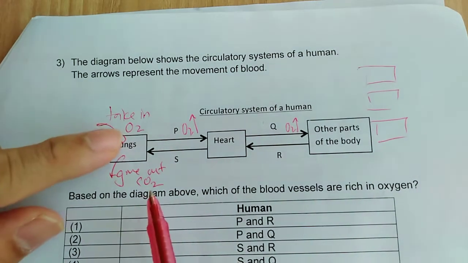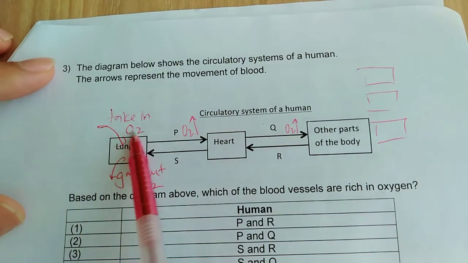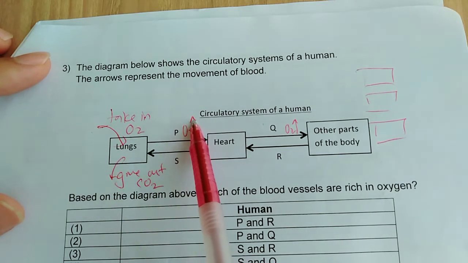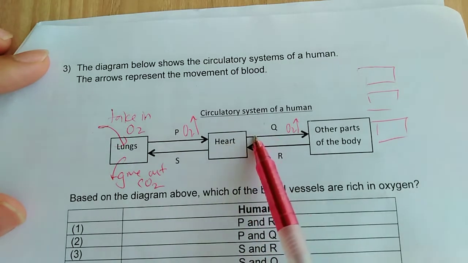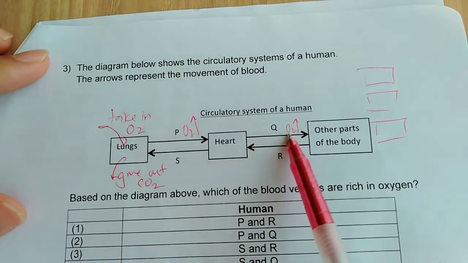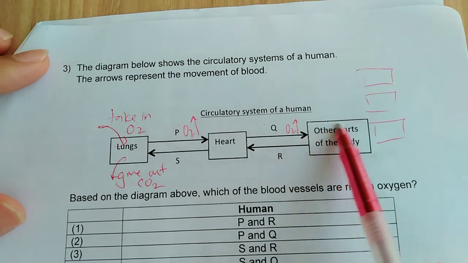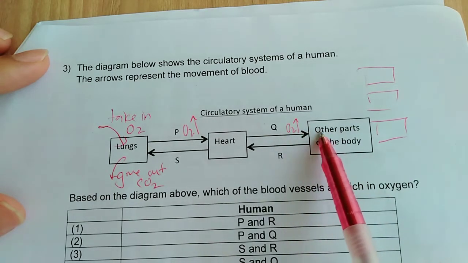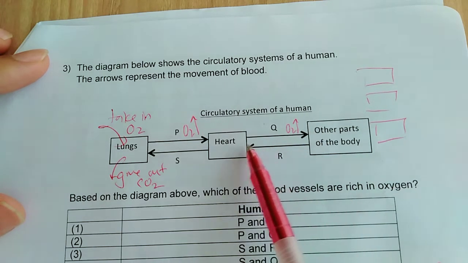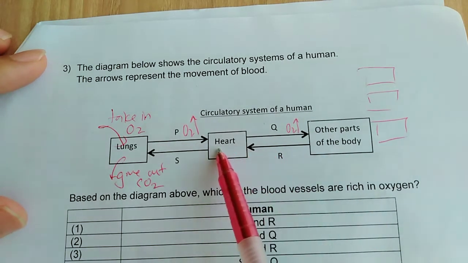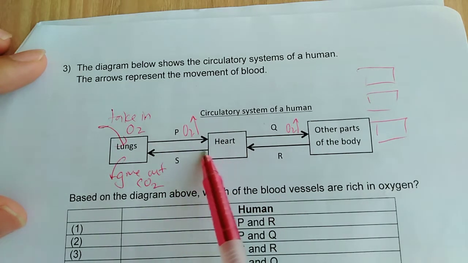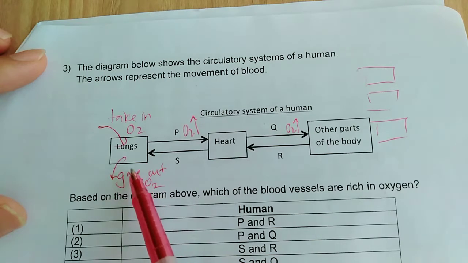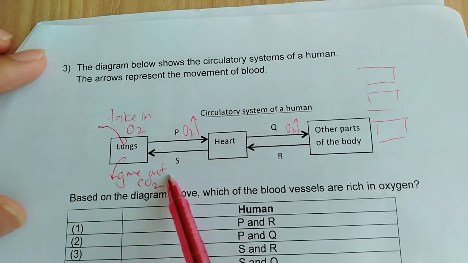Remember all these short forms that we use? We take in oxygen. Now the blood that leaves the lungs is rich in oxygen, therefore oxygen rich. It goes to the heart to be pumped to the rest of the body, so the blood here is also oxygen rich. Once the body has used up the oxygen in the blood, it will give the waste gas carbon dioxide. This part here is carbon dioxide rich, and this blood that the heart is pumping to the lungs is also carbon dioxide rich. And of course the lungs help us to get rid of this waste gas, carbon dioxide.